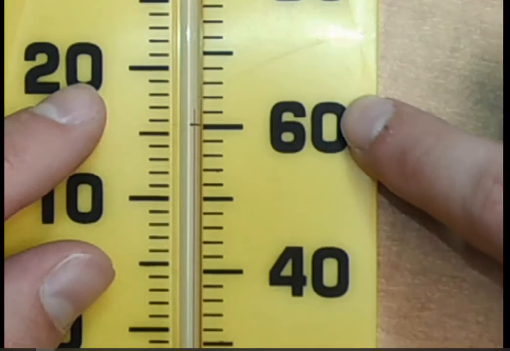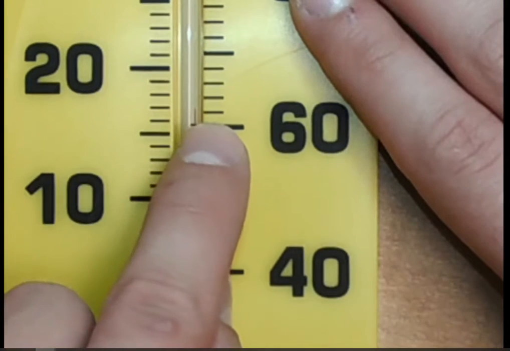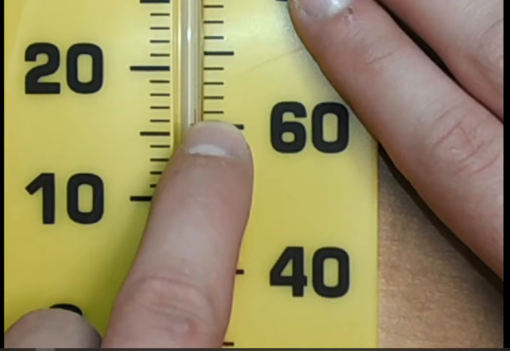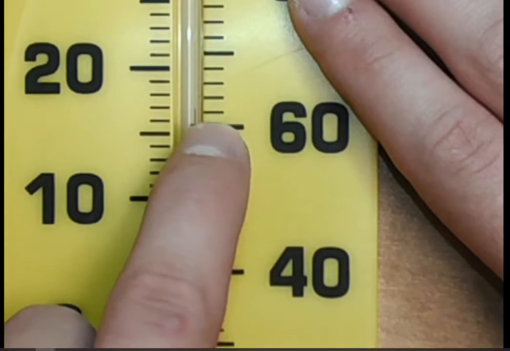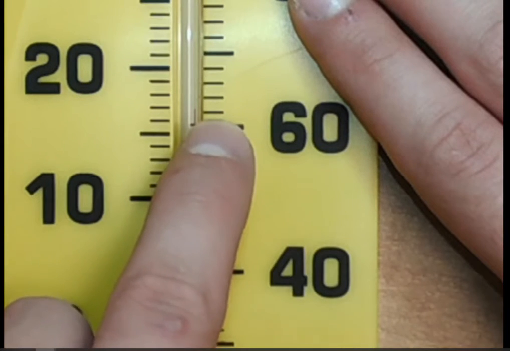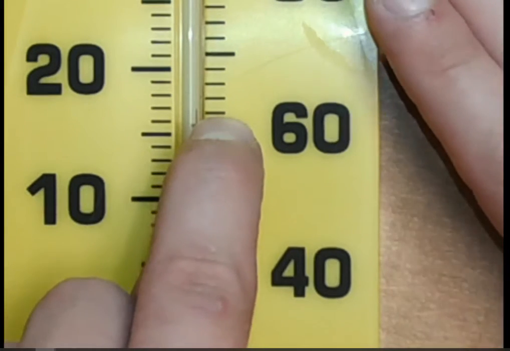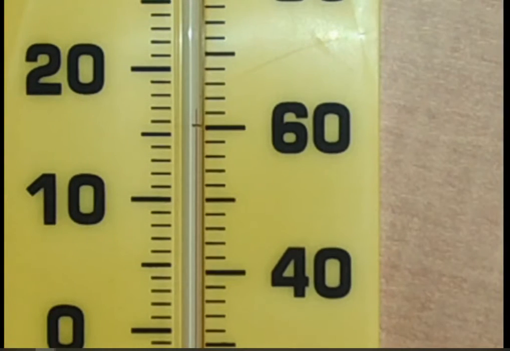So we go 60, and it goes all the way up to our second tick mark right here. So we go 60, 62 degrees. So the temperature in the classroom right now is 62 degrees. So teachers and students, pause the video and record that in your spiral or notebook. Are we ready to move on, my friends?